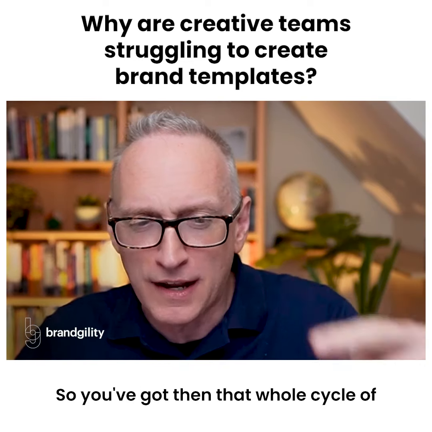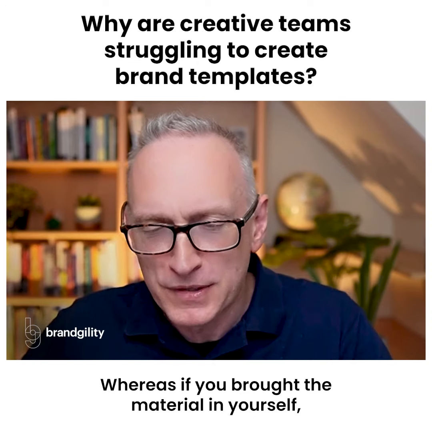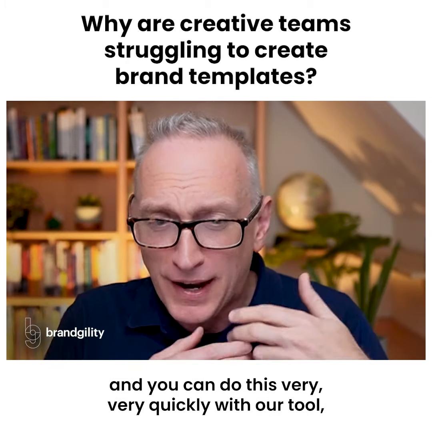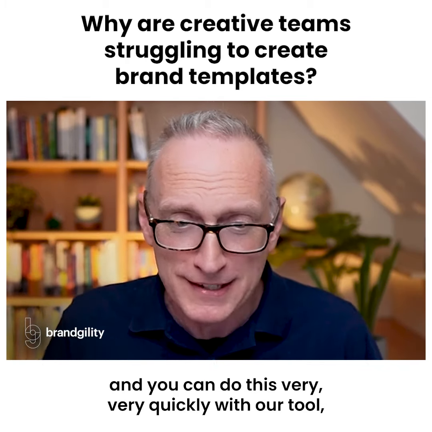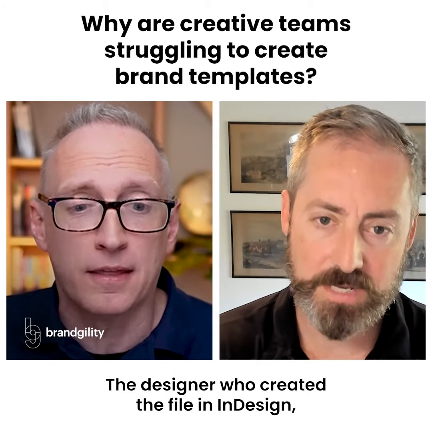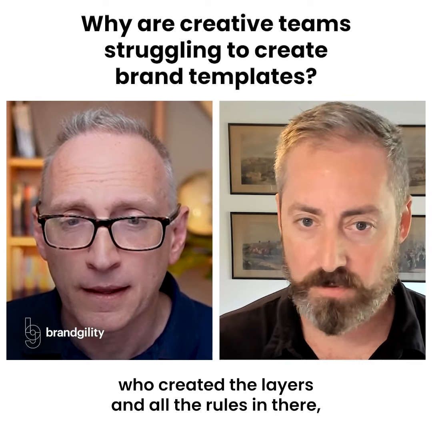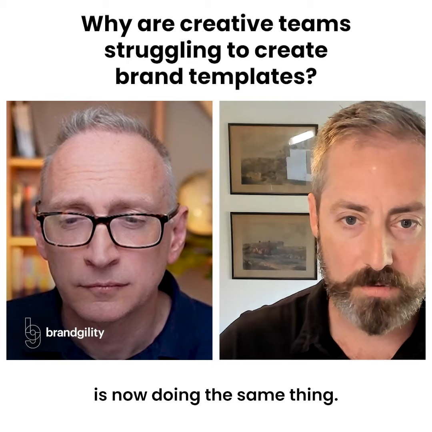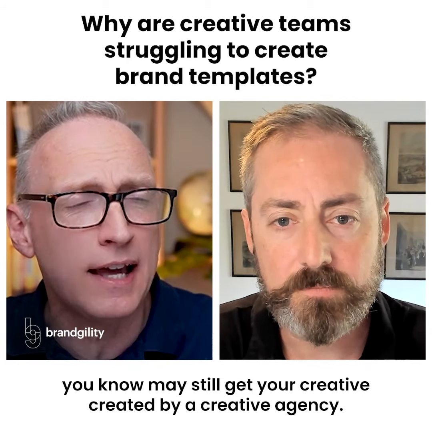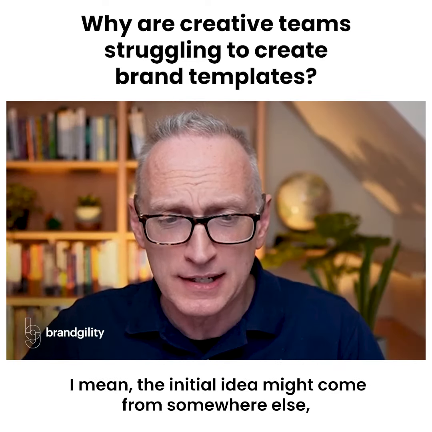So you've then got that whole cycle of checking the template and working with a third party. Whereas if you brought the material in yourself and then adjusted it yourself, and it can do this very, very quickly with our tool, there's a whole step that doesn't actually exist there. So the designer is doing that. The designer who created the file in InDesign, who created the layers and all the rules in there, is now doing the same thing. It can be that, but often, you may still get your creative created by a creative agency. So the initial idea might come from somewhere else.